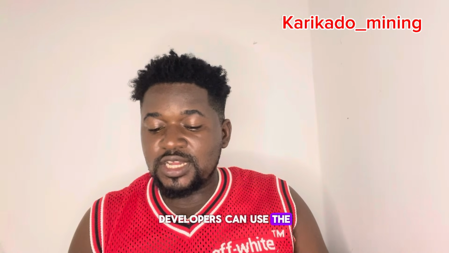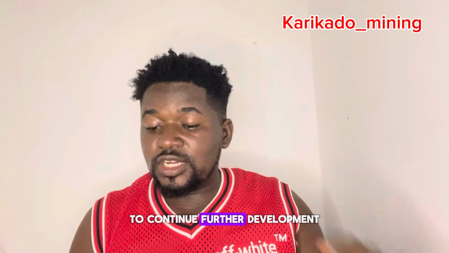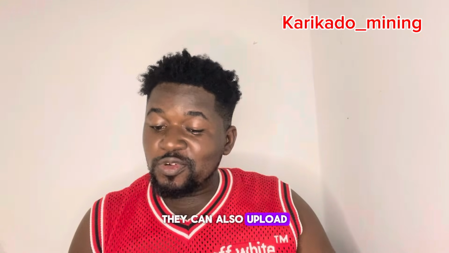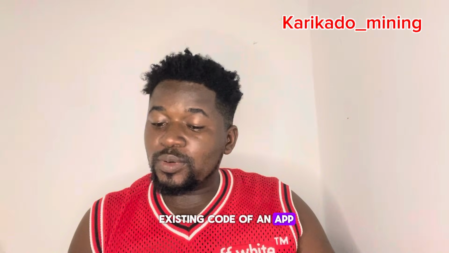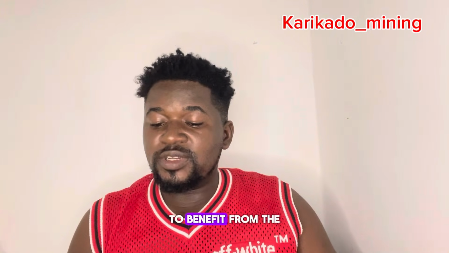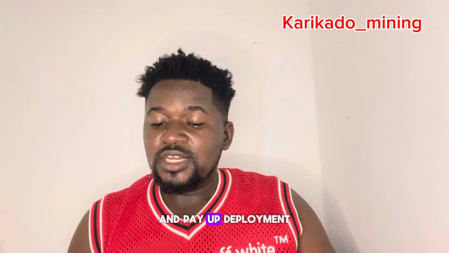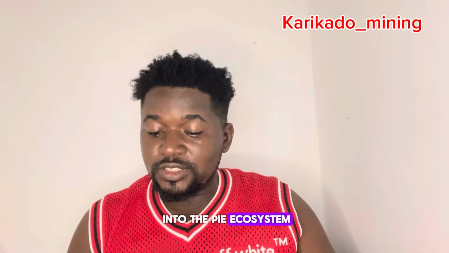The code download and upload option also expands the usefulness of Pi App Studio to technical developers. Developers can use the App Studio to create a prototype app and export the code outside the App Studio to continue further development. They can also upload existing code of an app with certain capability requirements into the App Studio to benefit from its capability and simplicity of integration and Pi app deployment into the Pi ecosystem.